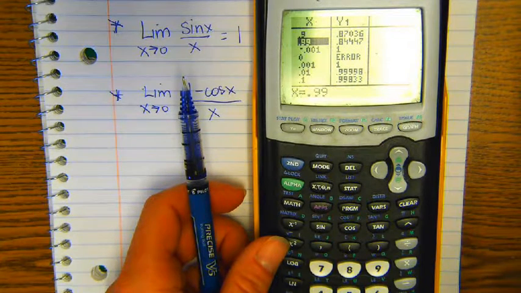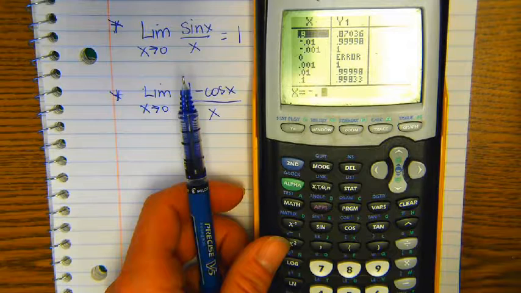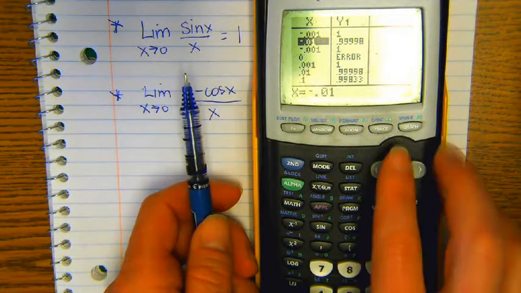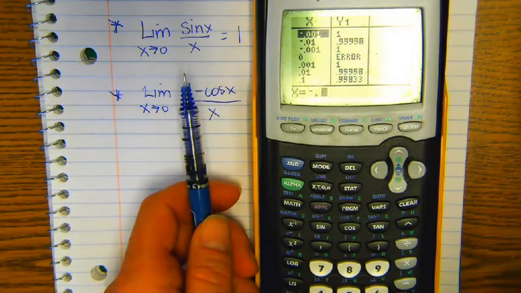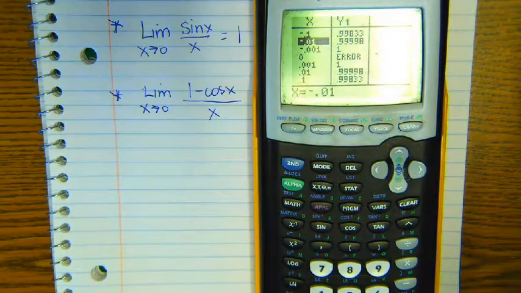Gosh, it gets so close. Do you see that? So what does our calculator round it to? Yeah. It gets so close that it actually rounds it to 1. Okay. All right. What do you think would happen if I put a number in front?